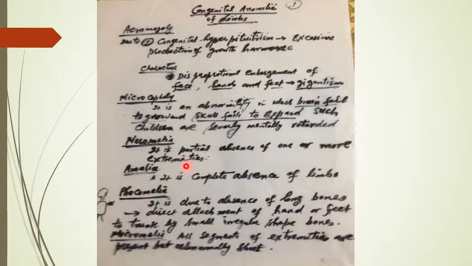Absence of one upper limb, as shown in the small diagram, this upper limb is absent and the other is normal. Partial absence, it may be partial or the complete absence of the limb. Amelia is the complete absence of the limb. So if there is a partial absence of one or more extremities, that is the meromelia. Amelia, no limb, A, and that is absent. It is the complete absence of the limb.